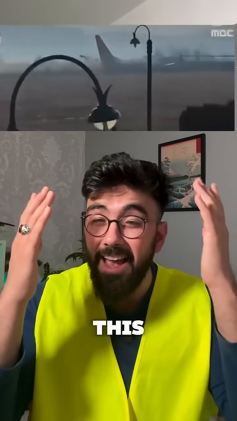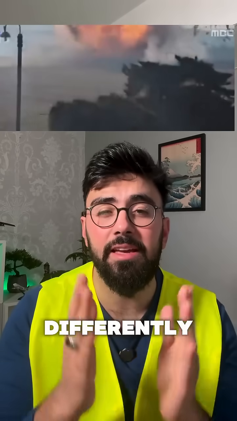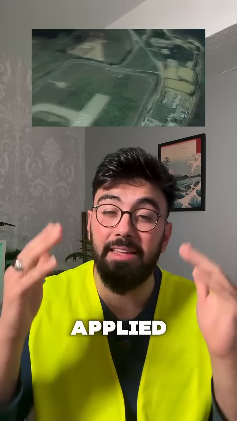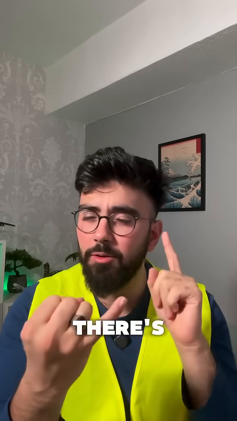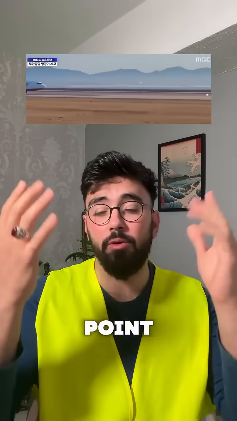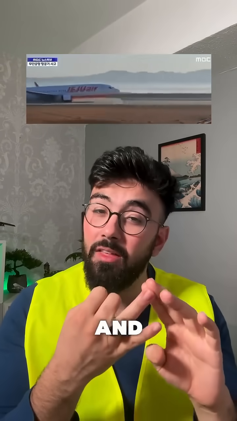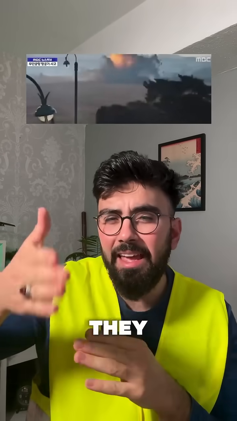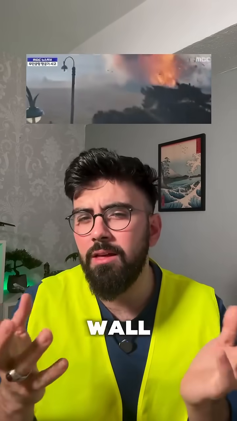If I told you that this accident right here could have ended very differently had a specific part of aerodrome design been applied at this airport. Look, there was a lot of things that went wrong that led to this point. Potential bird strike, the landing gear wasn't up, but I'm here to talk about this thing that it hit at the end of the runway, this wall that everyone's talking about.